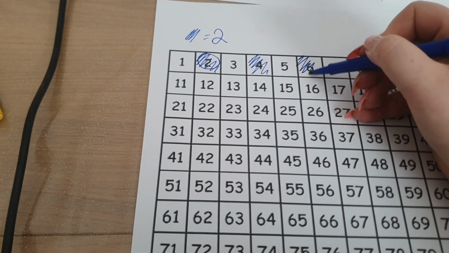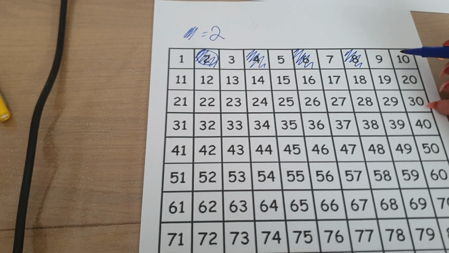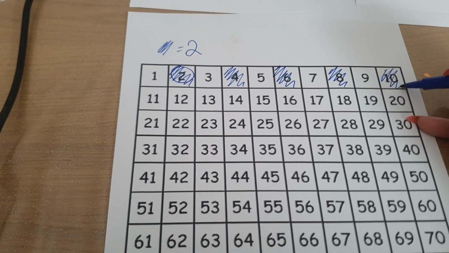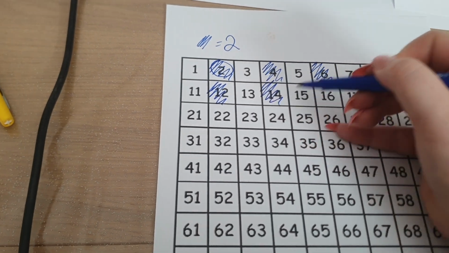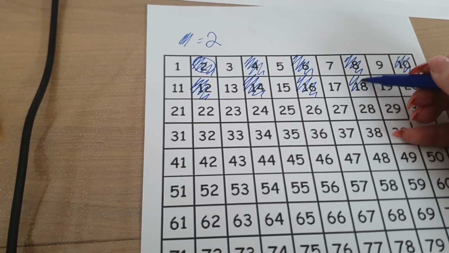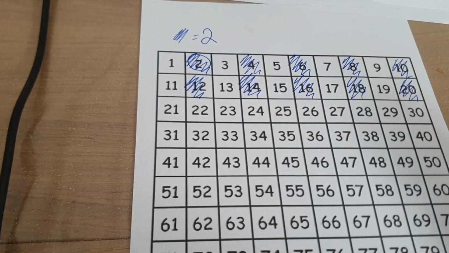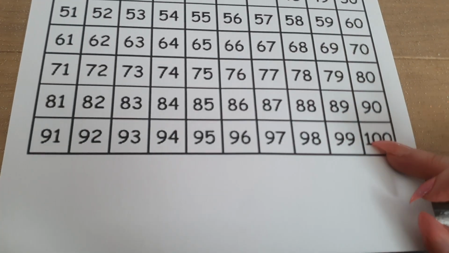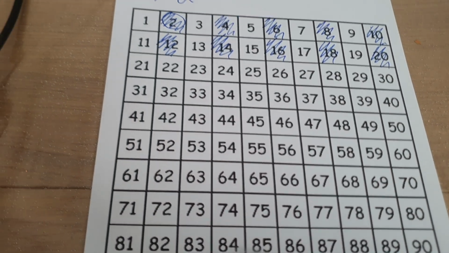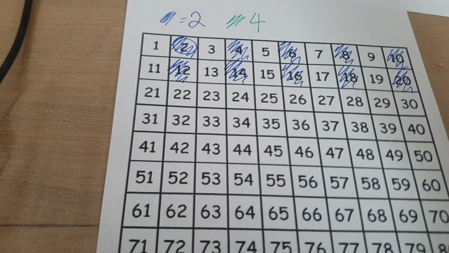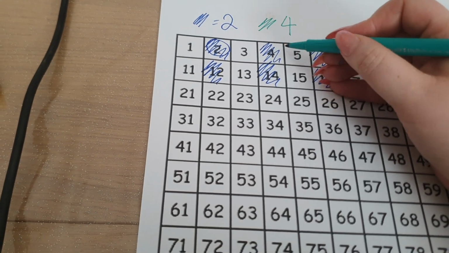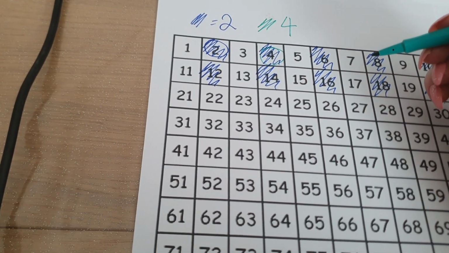2, 4, 6, 8, 10, 12, 14, 16, 18, 20, and I could go all the way down to 100. Then I might use a different pen to mark out my 4 times table. Now, because all my 4s are already coloured, I could circle them.